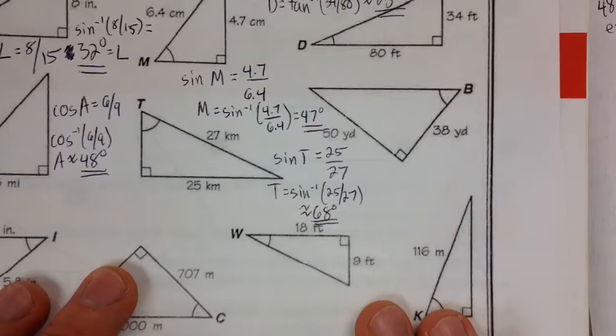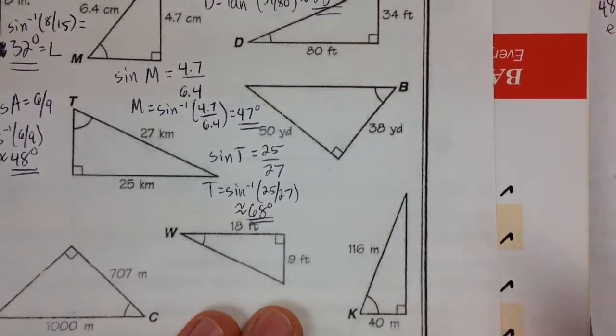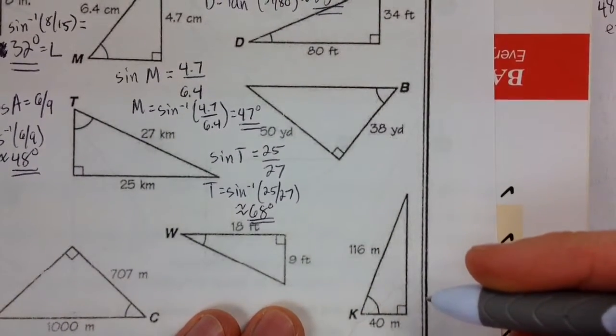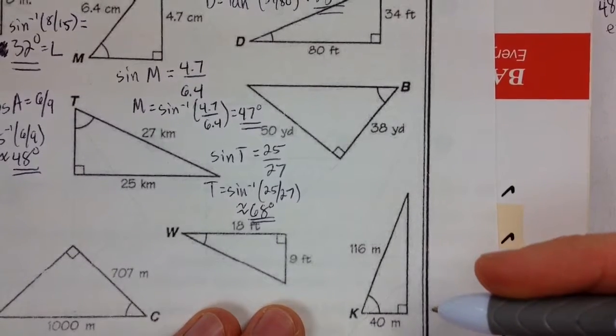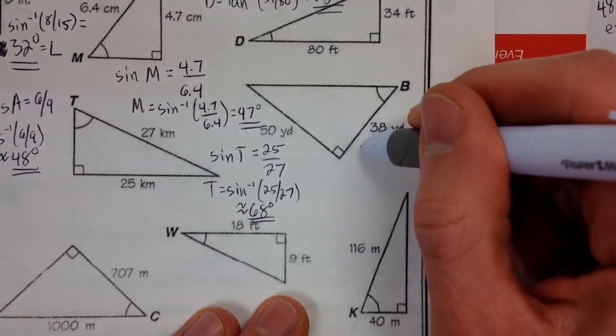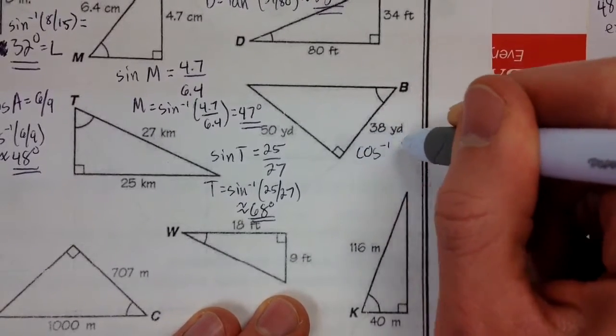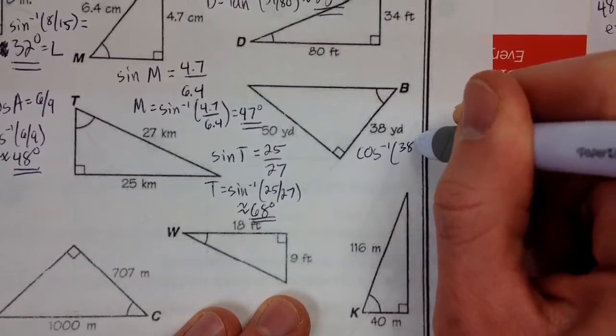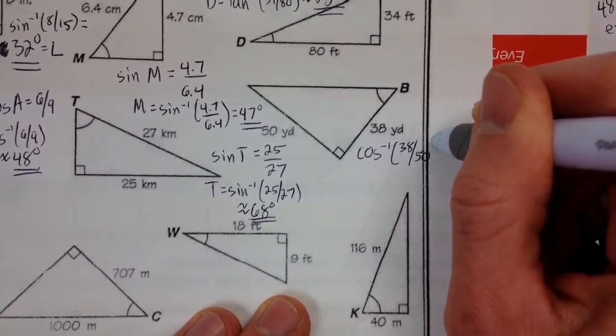And James, help me out, please, with the next one. What is that? B. B, okay, so I would do the inverse cosine of 38 over 50. Inverse cosine of 38 over 50. Nice job. And I got 53.